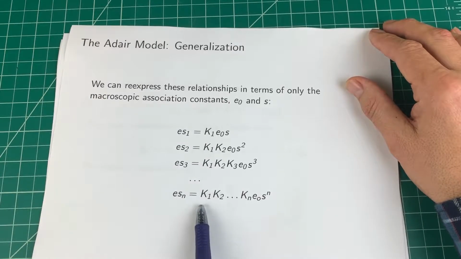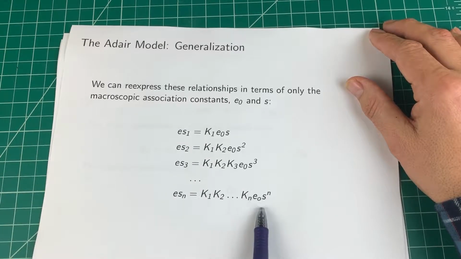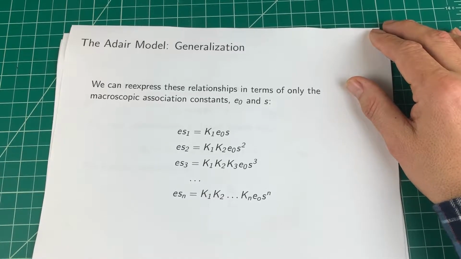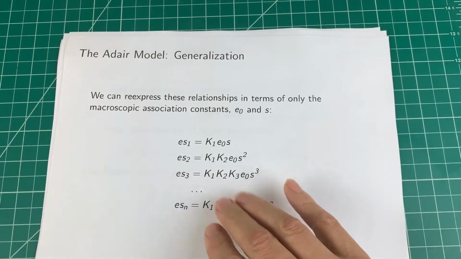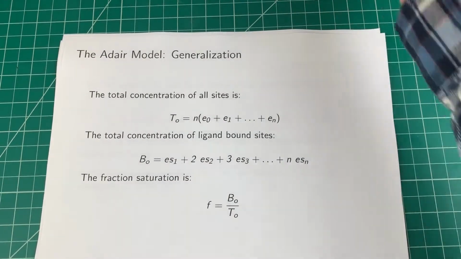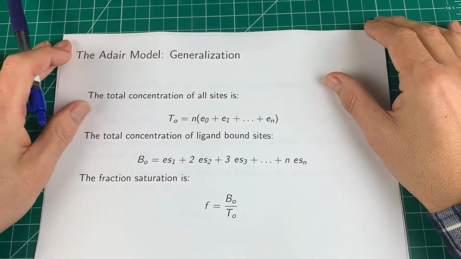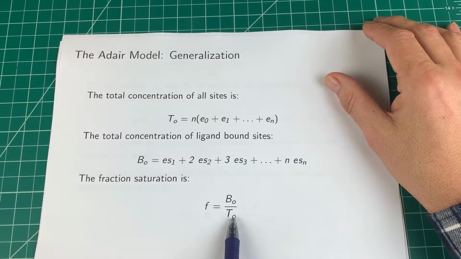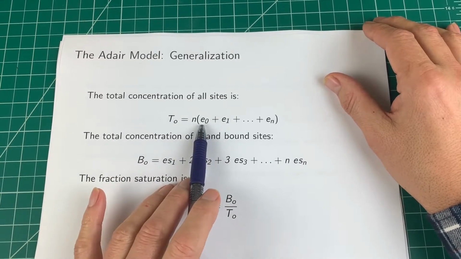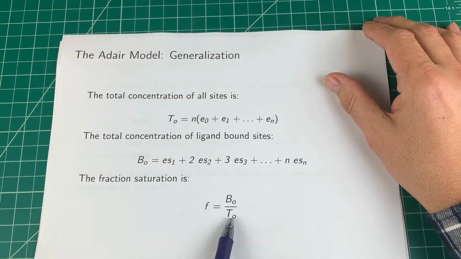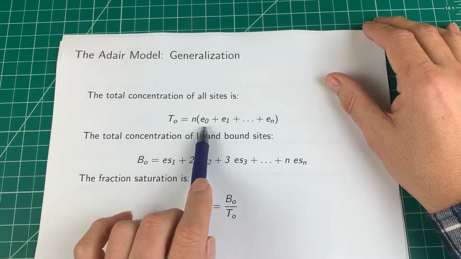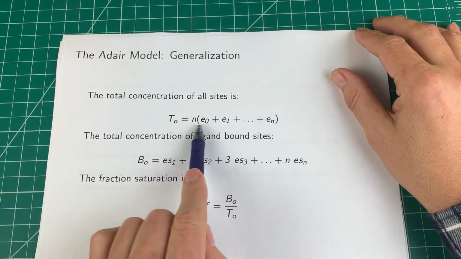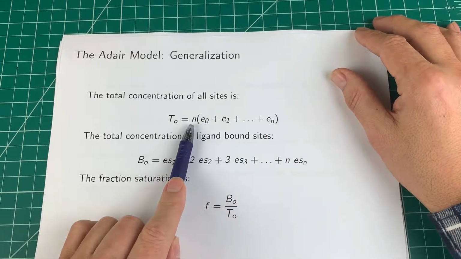All right, so the last one is the product of all the association constants times the concentration of the free state times the ligand to the power of the number of ligands, or the ligand to the power of the number of sites. So now I need to write a generalized fractional saturation. Again, this is going to be the number of bound sites divided by the total number of sites. So the number of bound sites, okay, let's start with the total, is the easiest one. The total number of sites is the concentrations of each state multiplied by the number of sites.